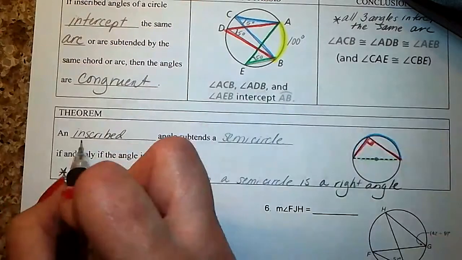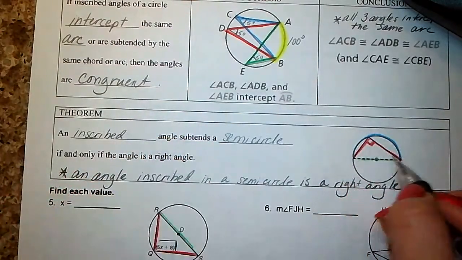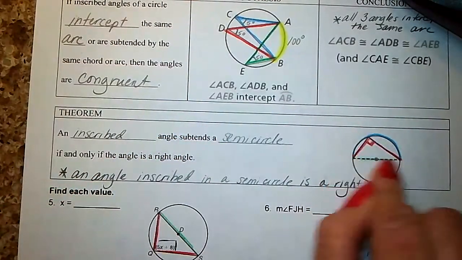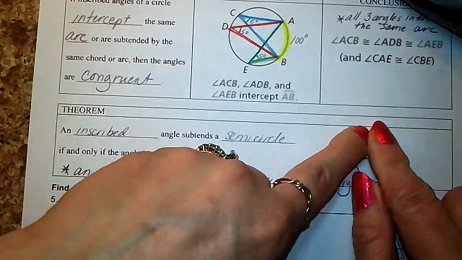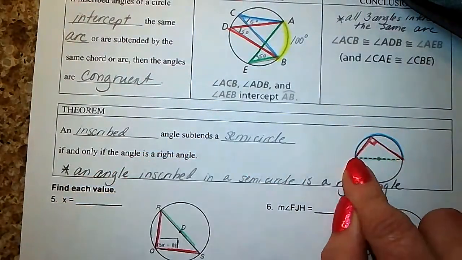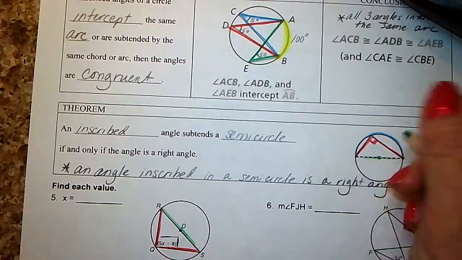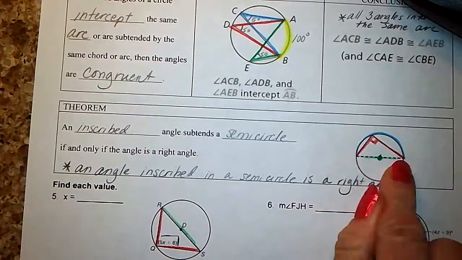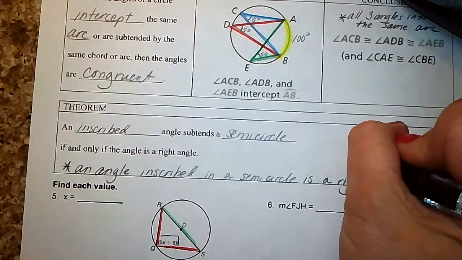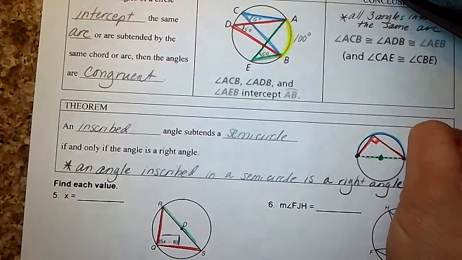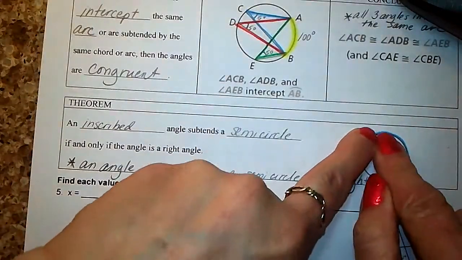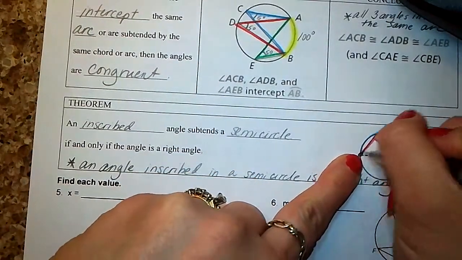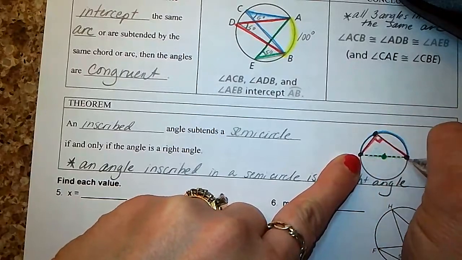So whenever you have an inscribed angle that subtends, which means, again, the endpoints are on the sides of that angle where it starts and stops. And if you notice, that line right there is the diameter. It's going right through the center of the circle. So it's stopping here at one endpoint of the diameter and the other endpoint. Those 2 points are on that angle. It starts, it goes across, hits another point, and it comes back.